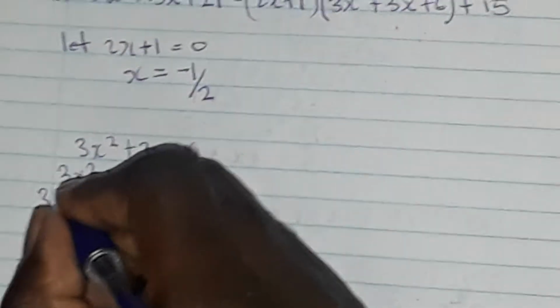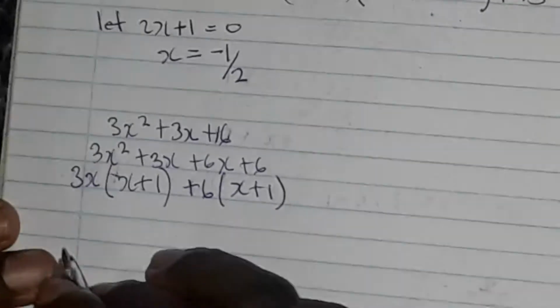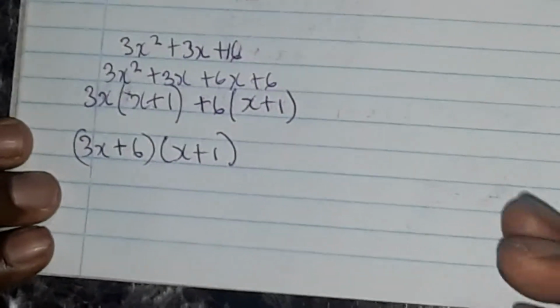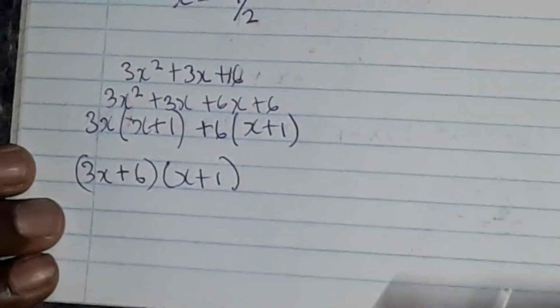What you're doing is just factorizing the quadratic. So we're going to factor 3x here. This will give us x plus 1. We're going to factorize our 6 here. This will give us x plus 1. So the other two factors would be 3x plus 6 and x plus 1. So we're going to repeat this process, but we're going to let these two factors equal to 0 in order to find x, the two remaining x values.